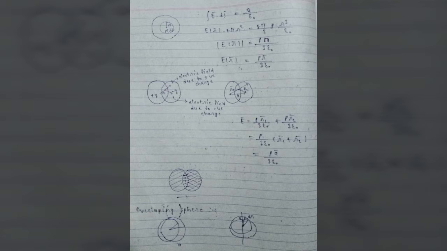So let us take a sphere with uniform charge density rho, and this problem you have solved in your 12th grade. If you apply Gauss's law and calculate the field inside at a distance r, this field comes out to be rho r by 3 epsilon naught. But let us do it explicitly anyway. E dot ds gives me charge enclosed divided by epsilon 0.